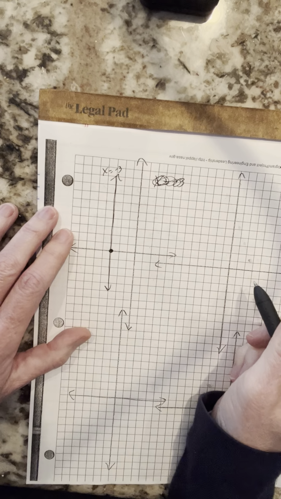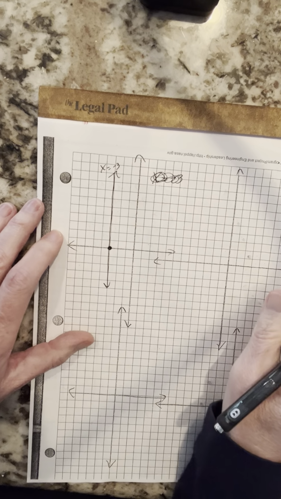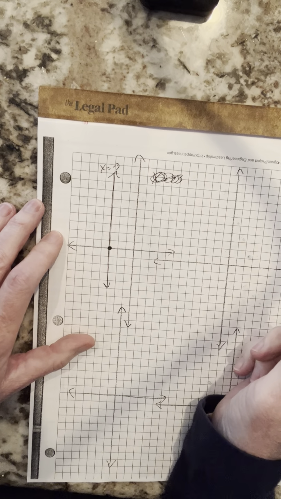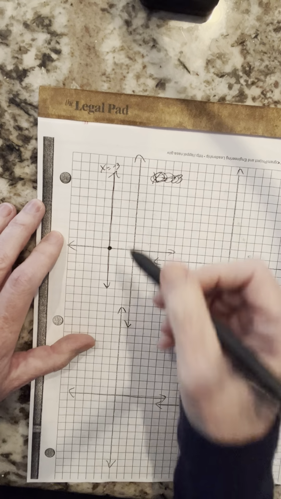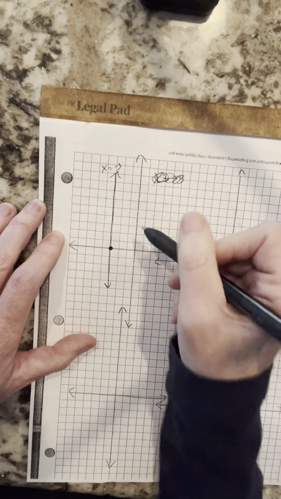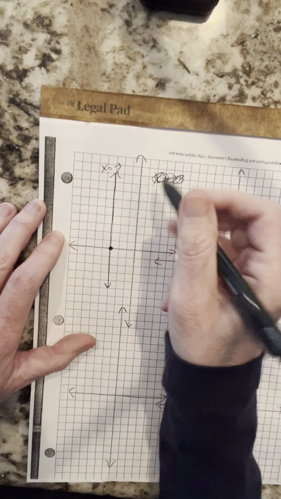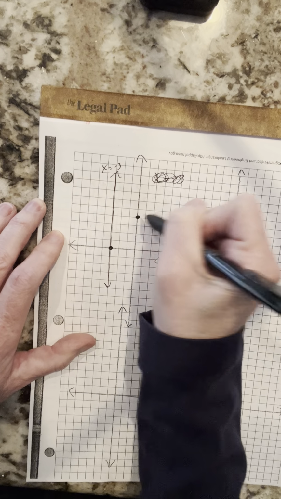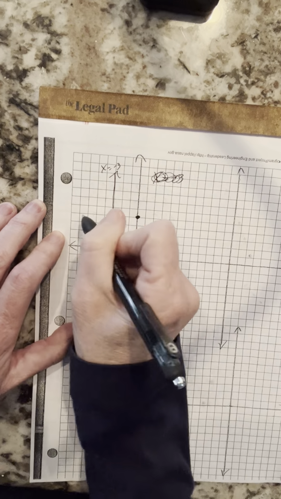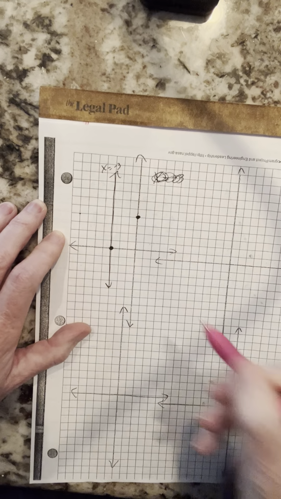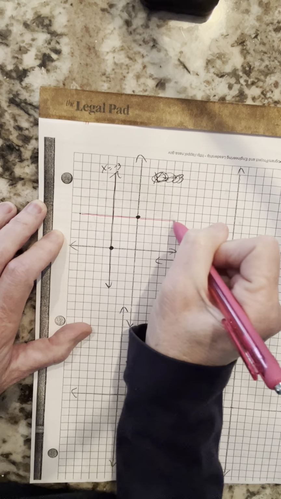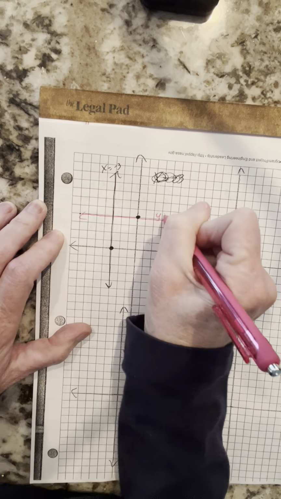Now let's go build y equals 4. Same thing except reversed a little bit. Find on the y-axis where the 4 is. Let's just thermometer, 1, 2, 3, 4. Right there is y is 4, and then build this line. Let me do it in a different color. And there is y equals 4.